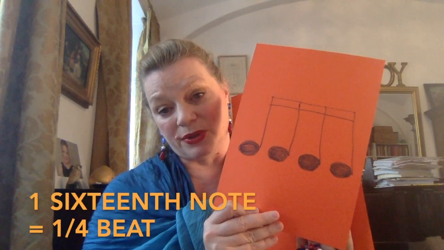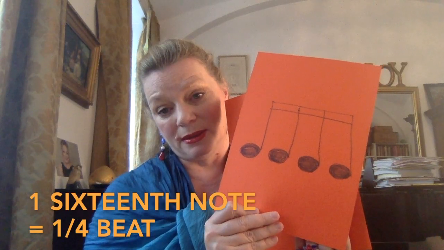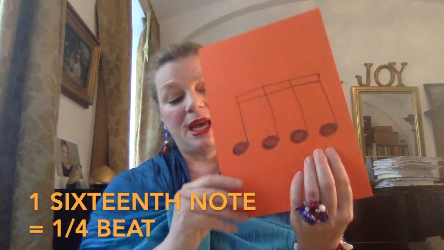Now, as I've told you, 1 16th note equals a quarter of a beat. And the way we say this, the nickname for this is tiri tiri. Can you say it? Tiri tiri. Again, tiri tiri.